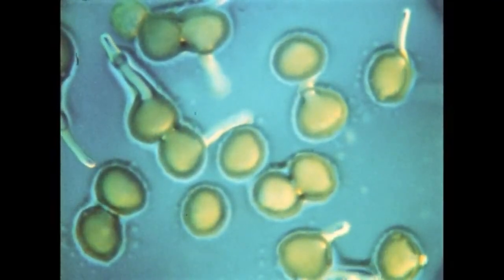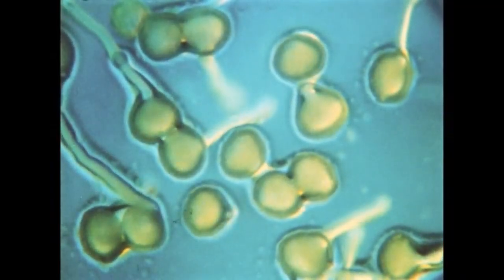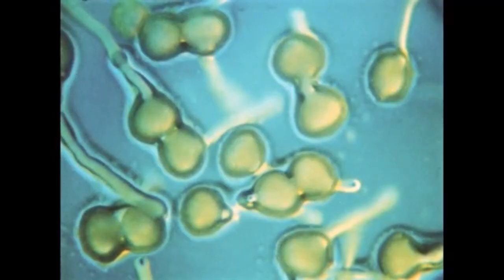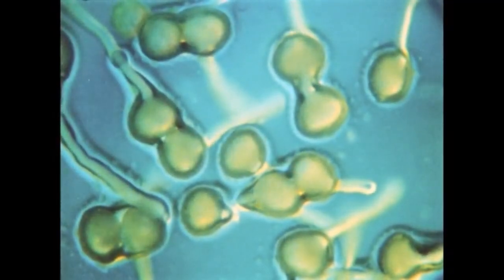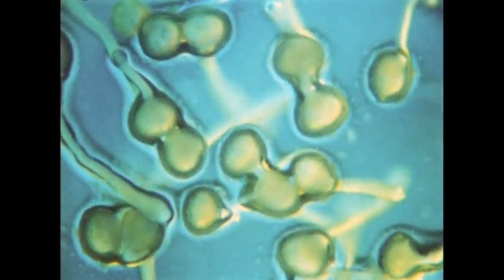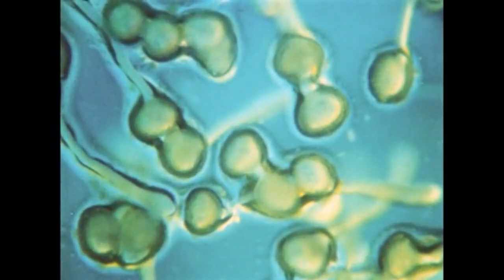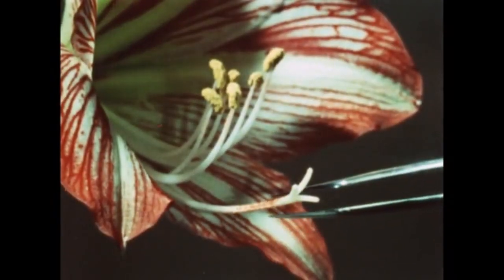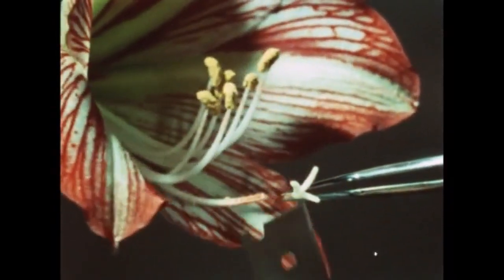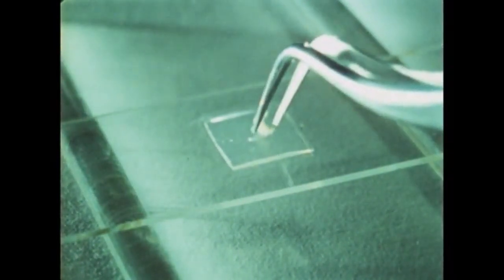The pollen tubes form in random directions. Now let's try to duplicate the condition that exists when pollination occurs. To do this, we place a stigma in some sugar water sprinkled with pollen.